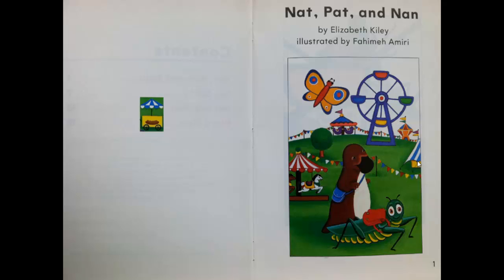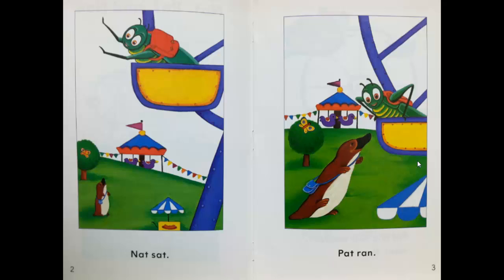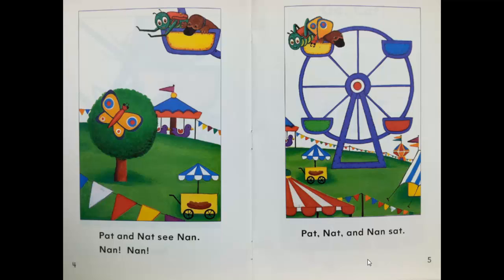Okay, so let's go ahead and let's read this together. So, Nat sat, Pat ran, Pat and Nat see Nan. Nan, Nan. Pat, Nat, and Nan sat. So that's the end of our story.